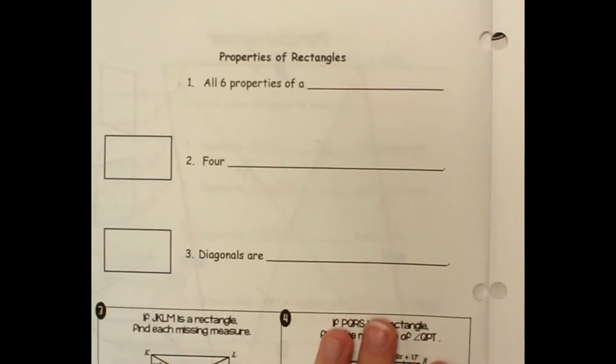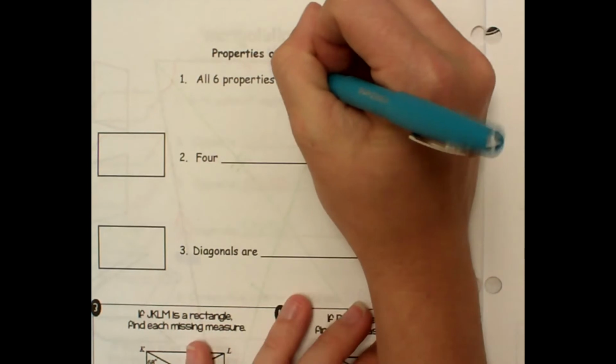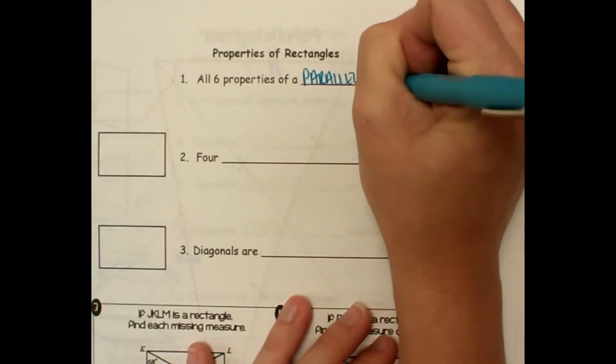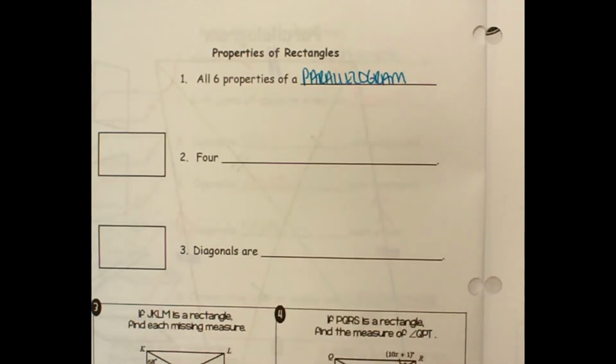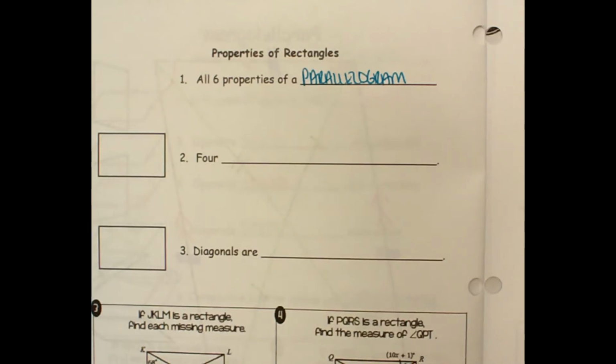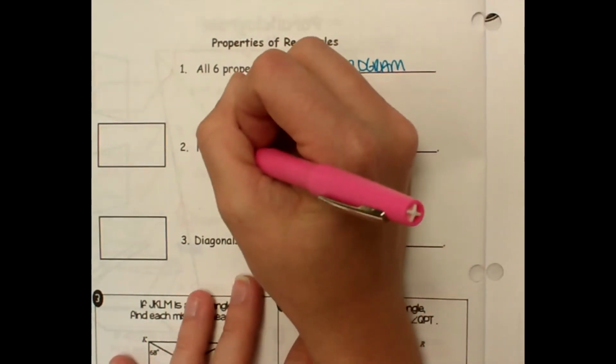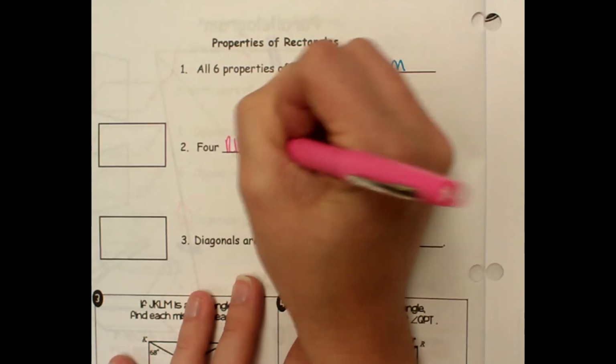And let's start there. So like I said, it has all 6 properties of a parallelogram. So we need to make sure we're referencing back. Opposite angles are congruent, opposite sides are parallel, opposite sides are congruent. All of those 6 properties, but these 2 additional ones. So property 2 is that it has 4 right angles.